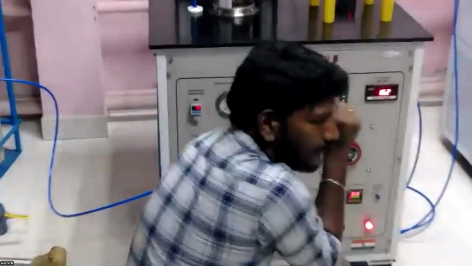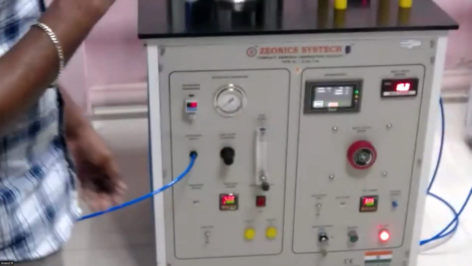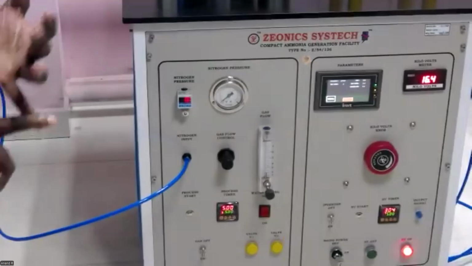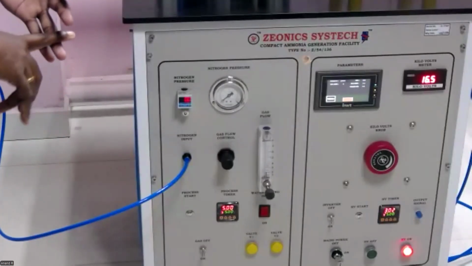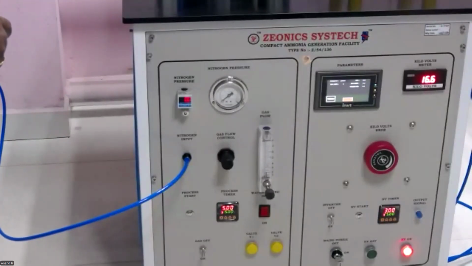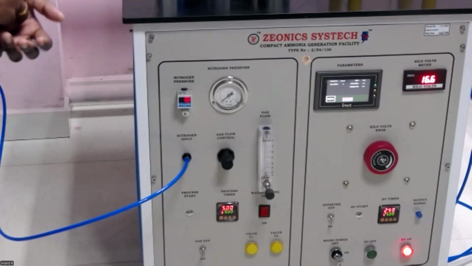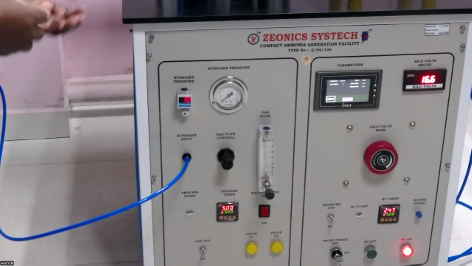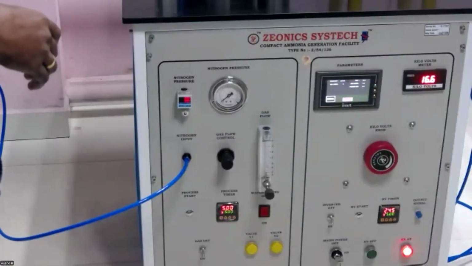The nitrogen flow also affects the stability of the plasma, the intensity of the plasma, and its duration. If we give a maximum amount of nitrogen, most of the nitrogen will be released unused. If we give very little nitrogen, that also influences the plasma intensity.